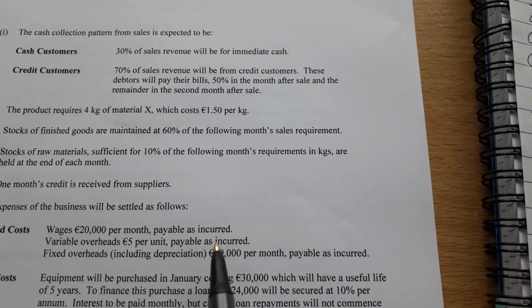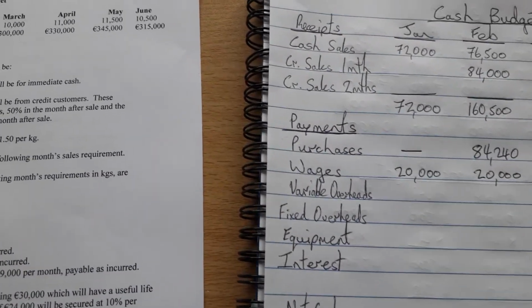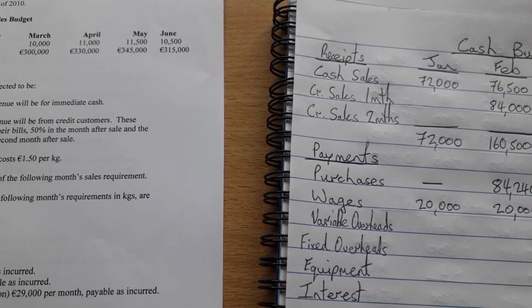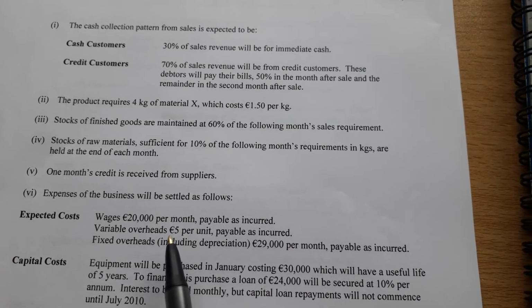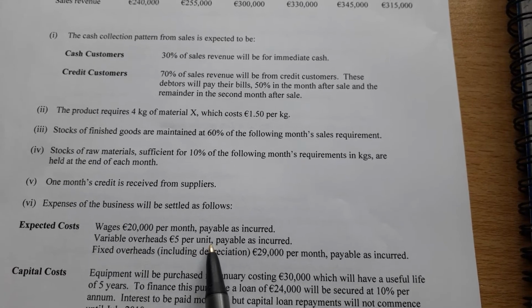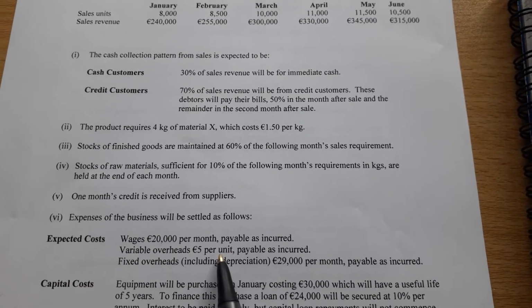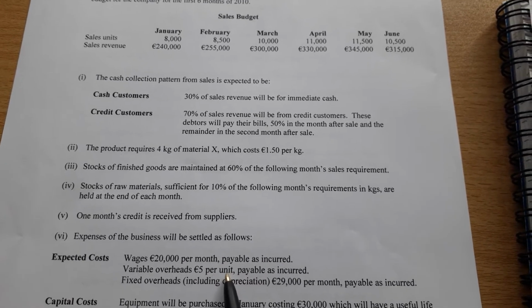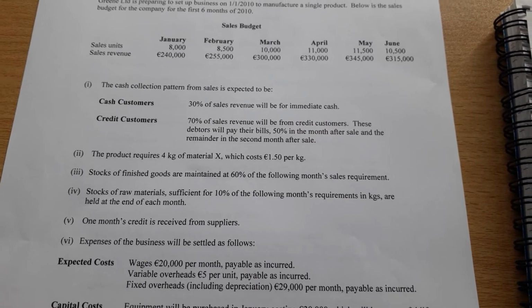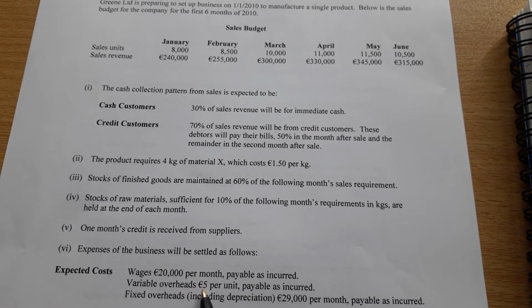Next is your variable overheads. It says €5 per unit payable as incurred. So this is where it differs a little bit from the cash budgets that we've done previously. In previous cash budgets, we multiplied this €5 per unit by the number of units sold. But what we really should have been doing if we had enough information is multiplying by the number of units produced. But since we didn't have a production budget in those other cash budget questions we had to just multiply this figure by the number of units sold.